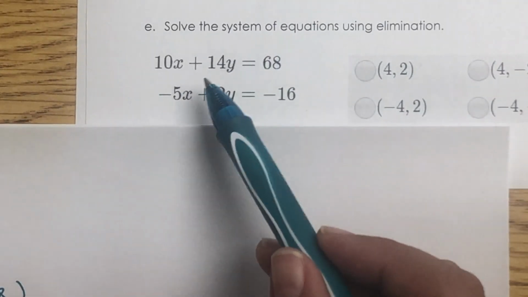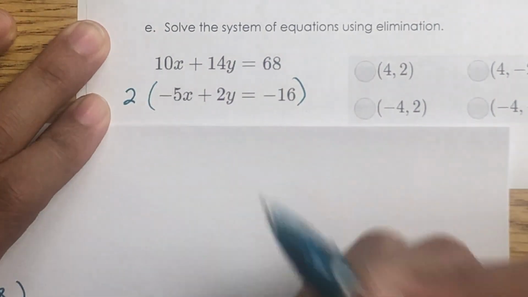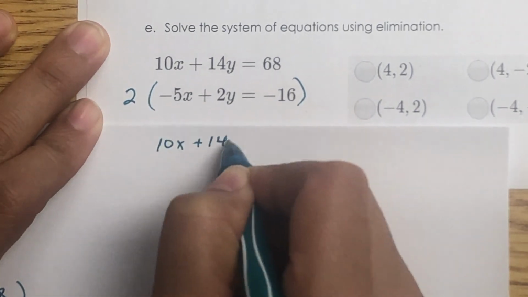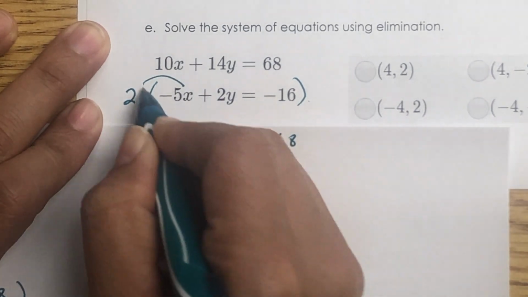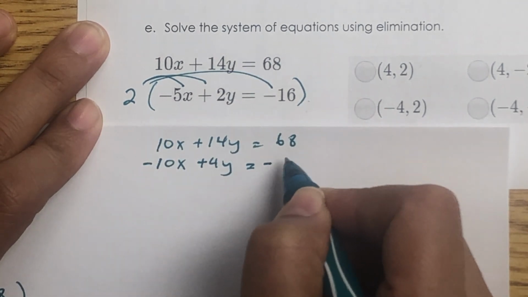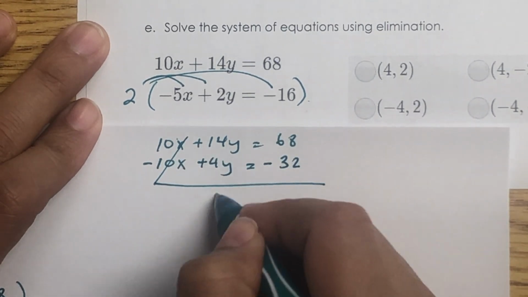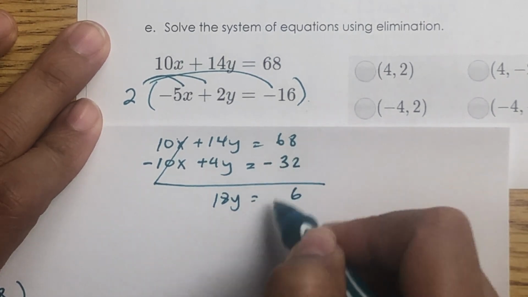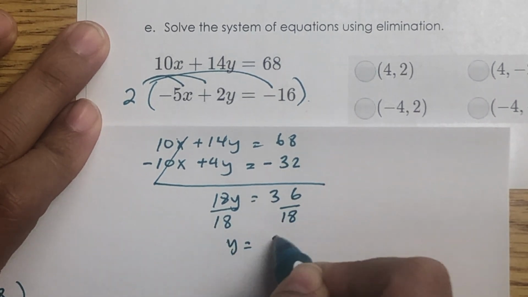Use elimination. So we're going to make them the same real quick. We can take this bottom one and multiply by what to get this? By 2. So I'll write down the top, 10x plus 14y equals 68. Multiply everything here by 2. You're going to get negative 10x positive 4y equals negative 32. All right, eliminate 10 minus 10, that goes away. 14 plus 4 is 18y equals 68 minus 32, which is 36. Okay, divide both sides by 18. Y is equal to 2.